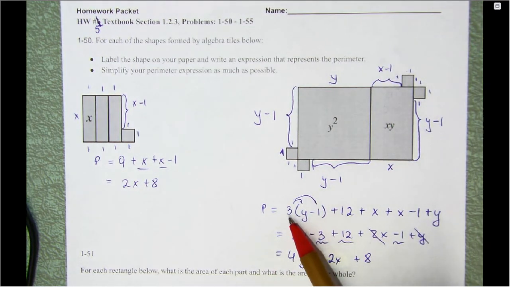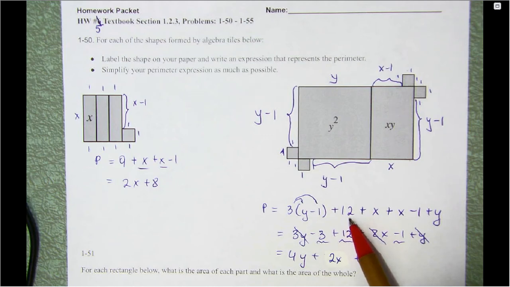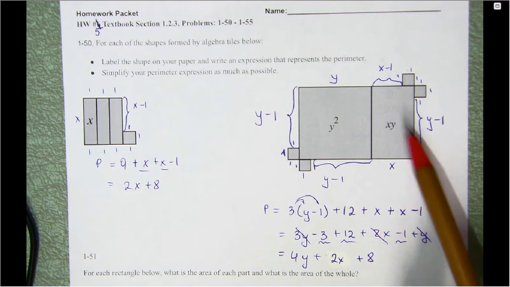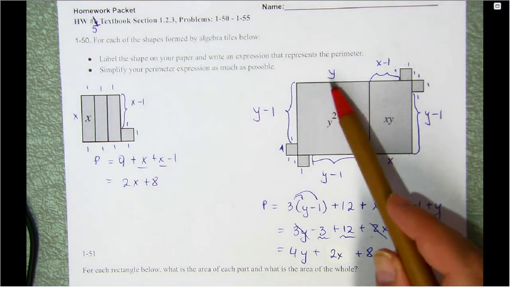So I counted. I got 3 of y minus 1. I got 12 of the single ones. I got 1x and 1x minus 1. And then I also had one big y.